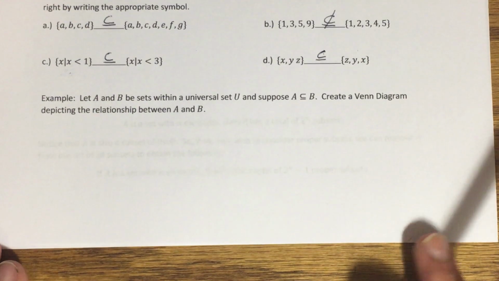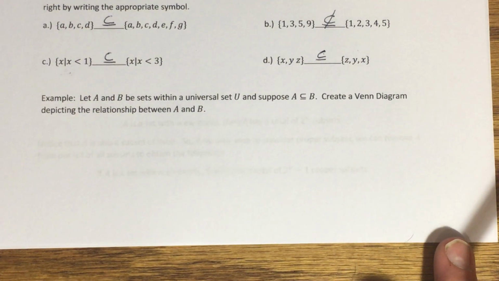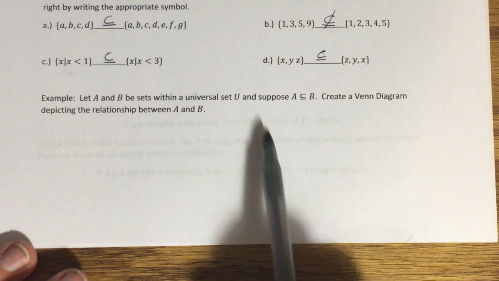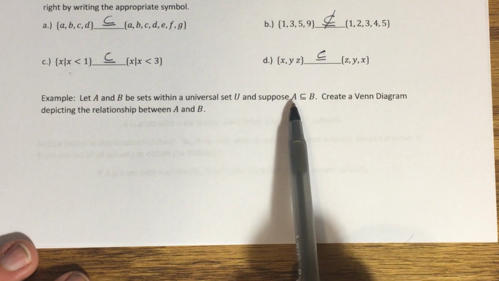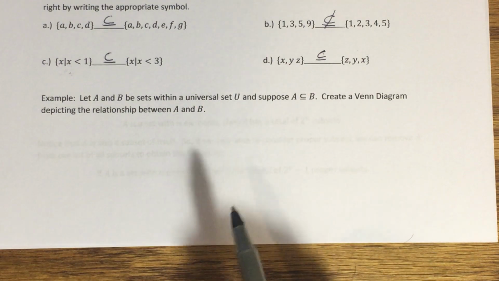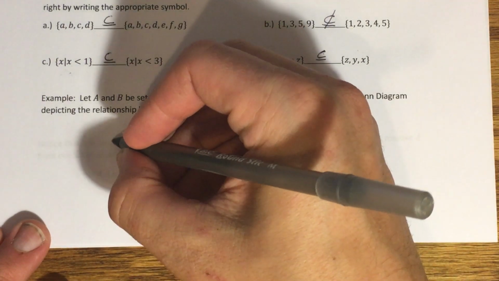Let's do a Venn diagram for this subset relationship now. So I'm going to say that A and B are sets within some larger universal set U, and let's suppose that A is also a subset of B. I want to illustrate this with a Venn diagram. So we start out the same way.